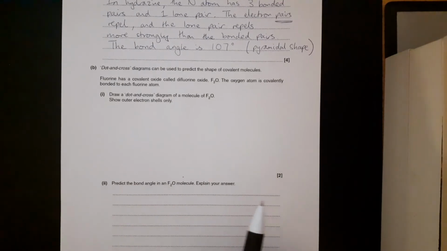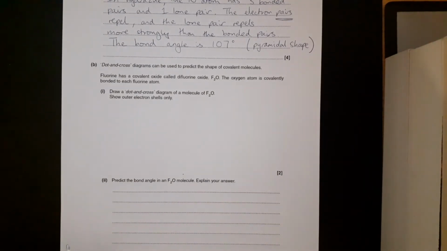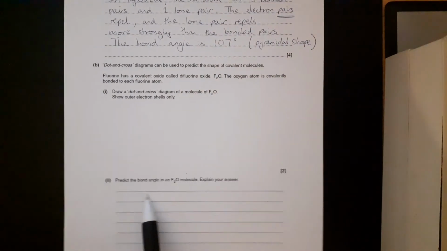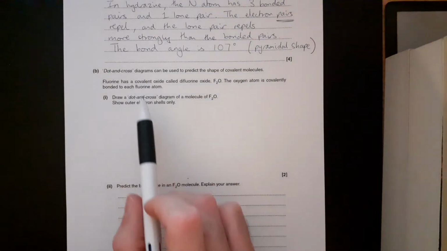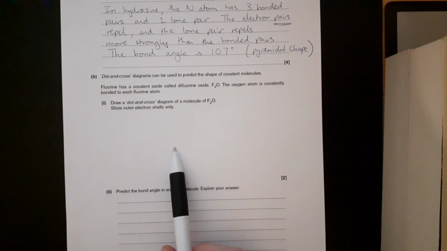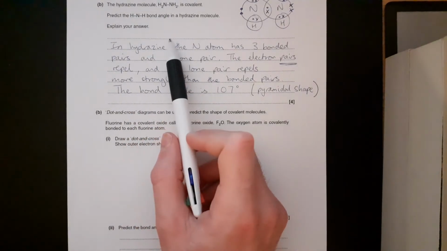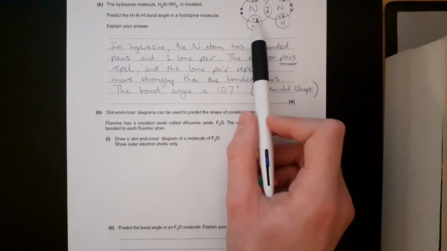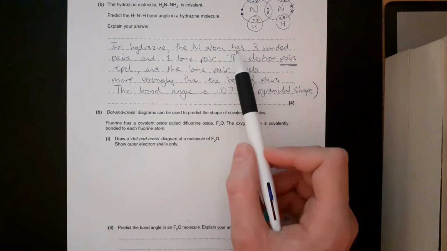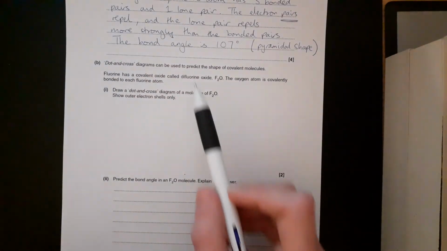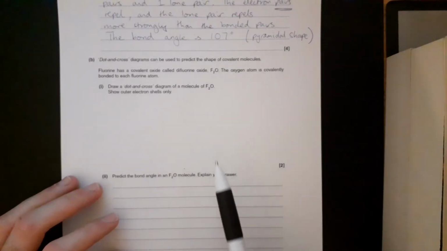One more. All these questions follow the same kind of pattern. Here's some sort of molecule, draw a dot and cross diagram, work out what the bond angle is going to be. You can see in this one they've asked you to draw a dot and cross diagram first, because that's how you work it out. Here, they didn't ask you to draw a dot and cross diagram, but do one anyway, because that is the method that you use to work it out. So don't worry about, oh, I haven't actually been asked to do it, just do it anyway, because otherwise you might make a mistake.